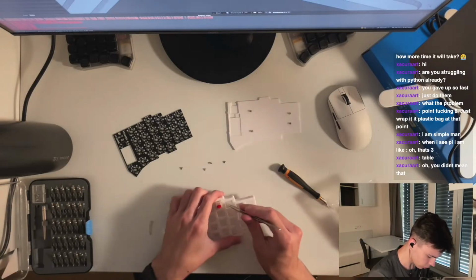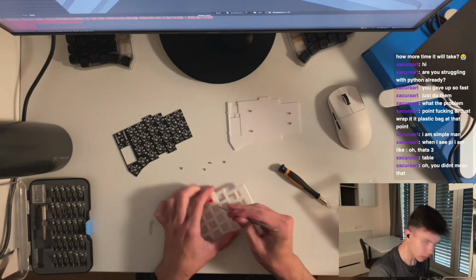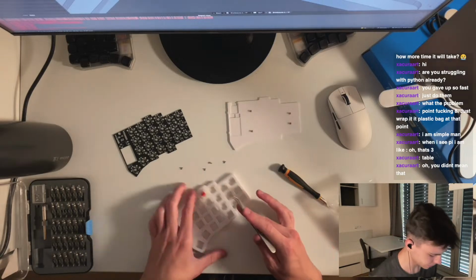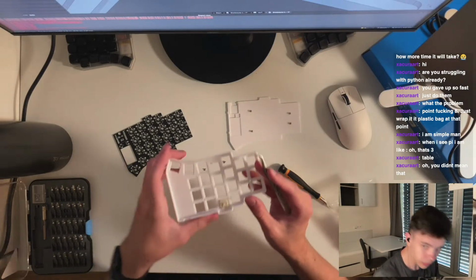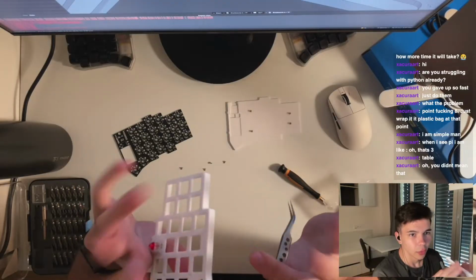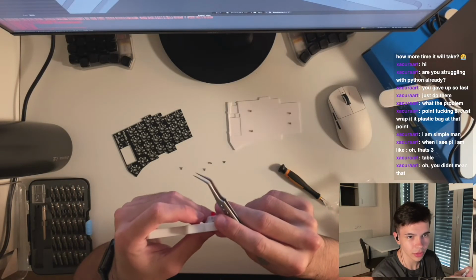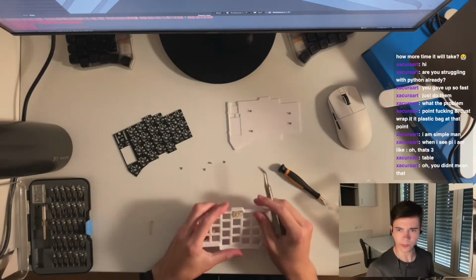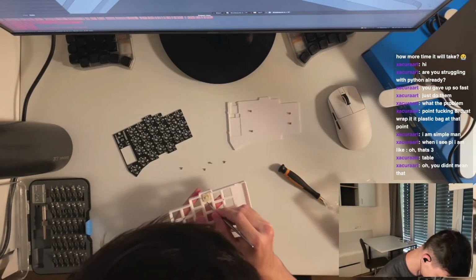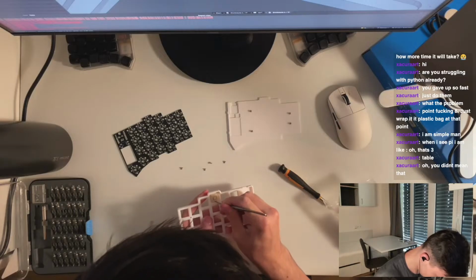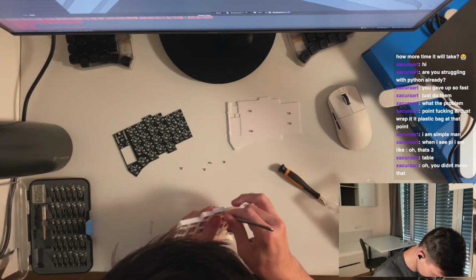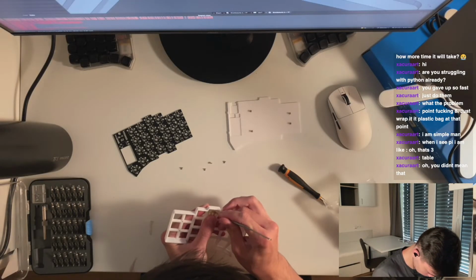What the hell am I doing wrong? Actually, my mic is too close to my mouse. Oh, nice.